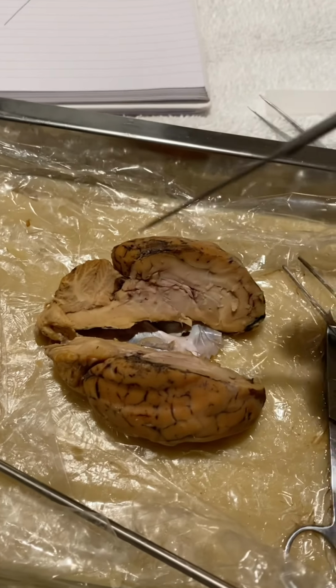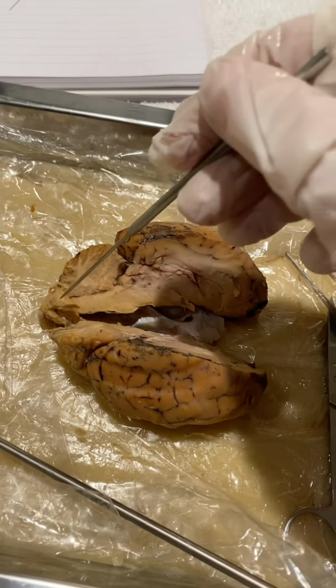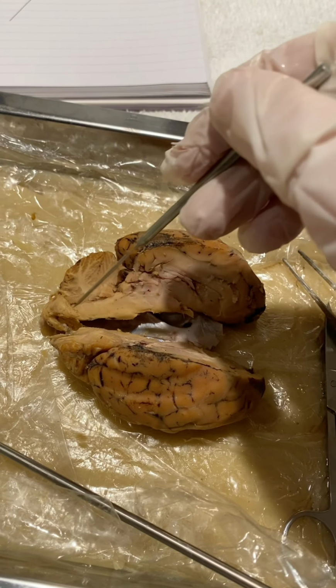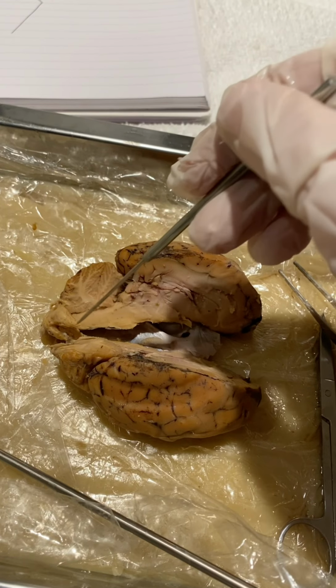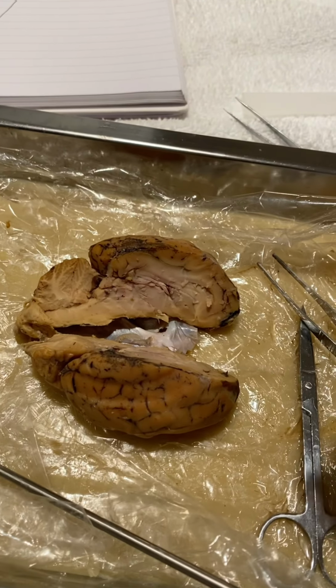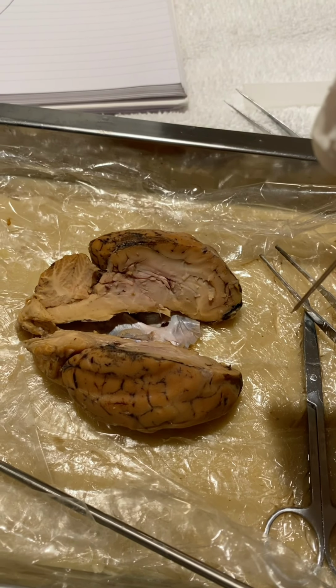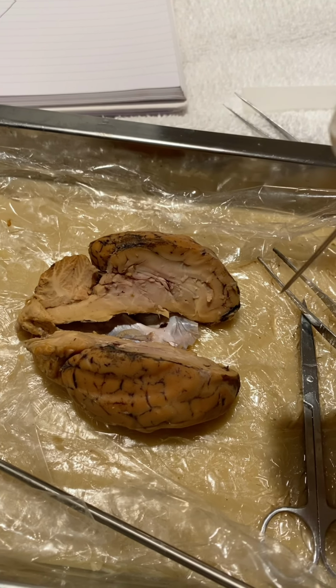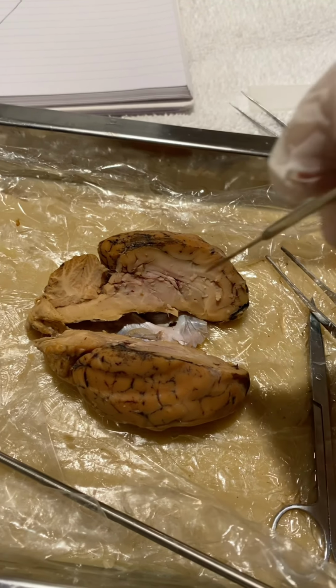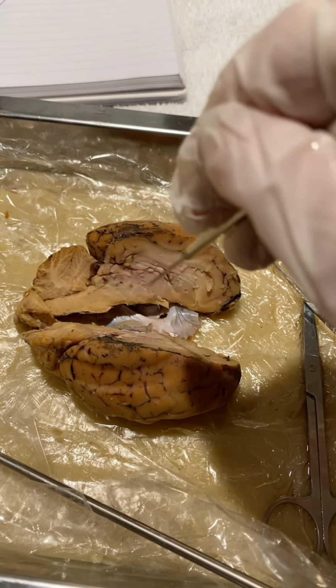Okay, so the vermis is going to be located in here. It's really hard to visualize, but it's located in here within the medulla oblongata. Okay, so we're going to go ahead and go over the midbrain section, right? So this whole area is considered the midbrain.